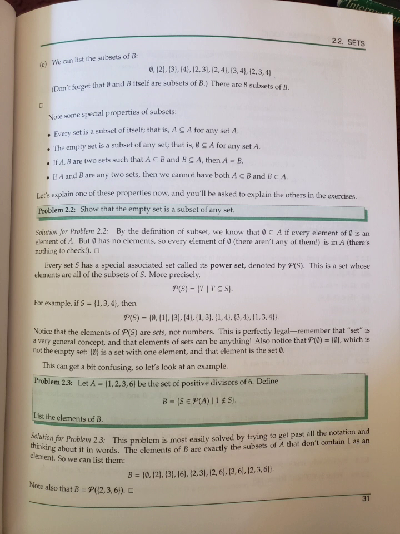So let's look at a quick example. Problem 2.3, let A be the set of 1, 2, 3, and 6. That's the set of all positive divisors of 6. We're going to define the set B now to be the set of all S that are in the power set of A such that 1 is not in S. So it might take some getting used to reading this notation, but this means we want all subsets of A such that 1 is not contained in it.